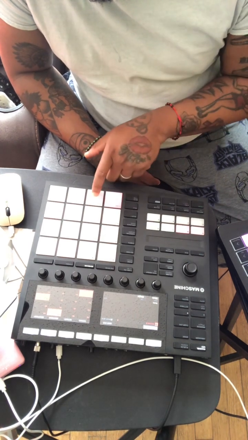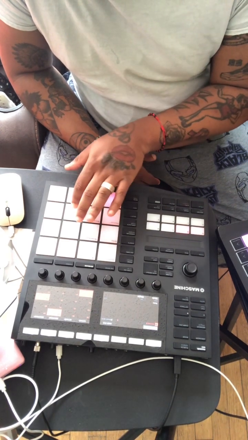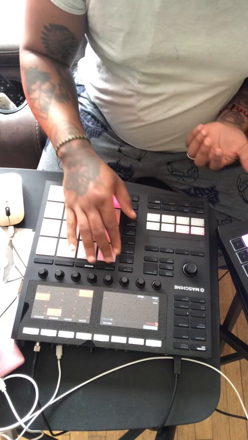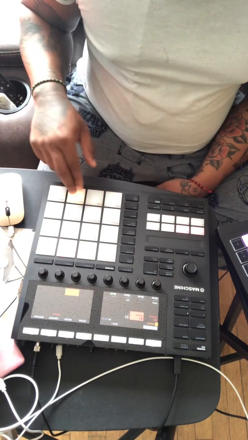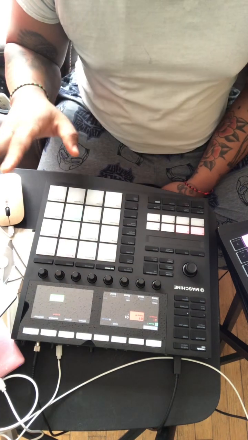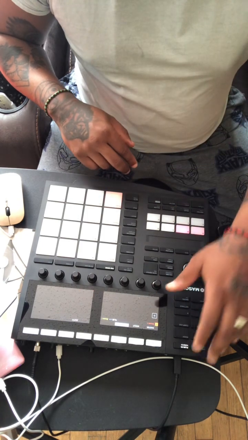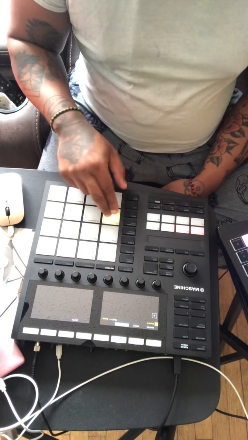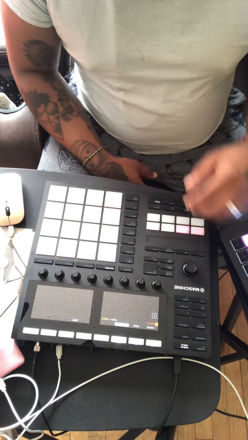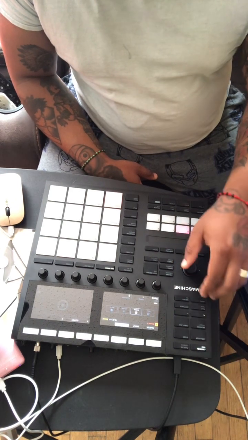So I can play a progression like this, but let's say I want to do it like I did from the past, because let's say I like that chord set and I want to sample it. So pads, go to plugin. These pads are empty, right? So what I'm gonna do, I'm gonna go to channel, right?